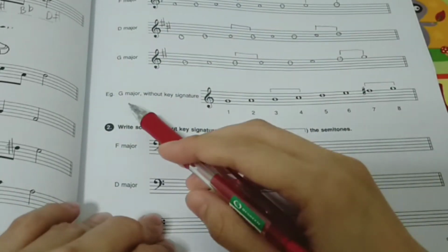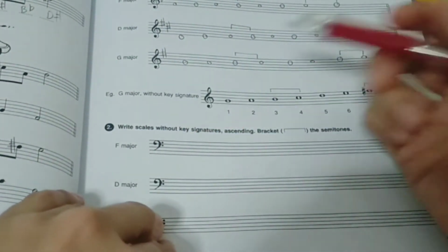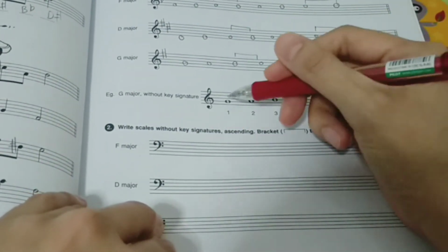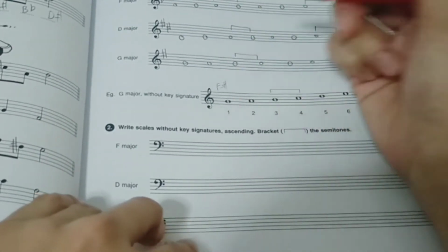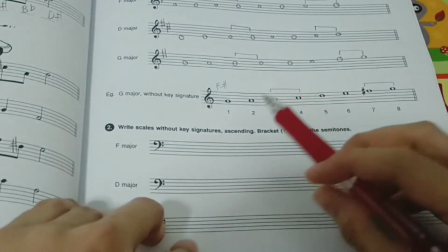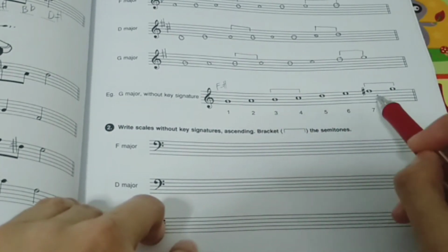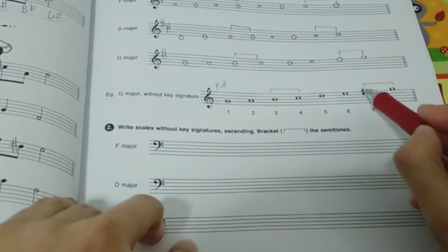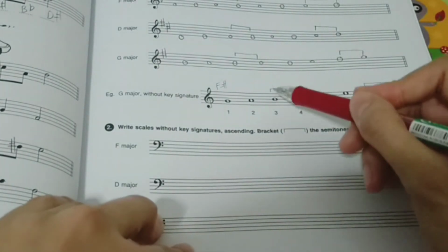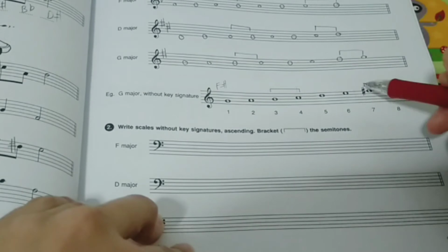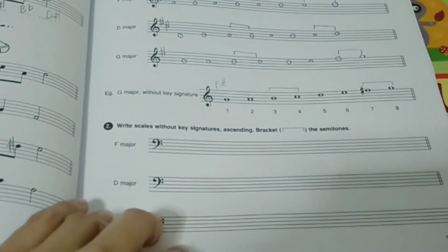Now here is the example without key signature. So G major, we have F sharp, right? But we cannot write it in front because without key signature, so we do accidental. There will be one F note here, so we put the F sharp accidental on the note itself. And same thing, number 3 to 4 is semitone, 7 to 8 is also semitone.